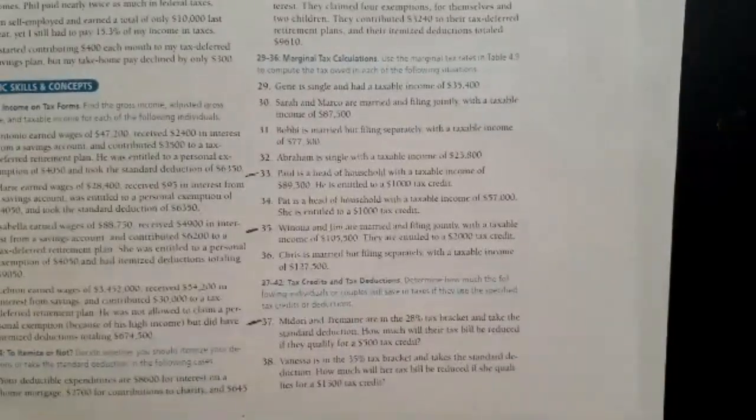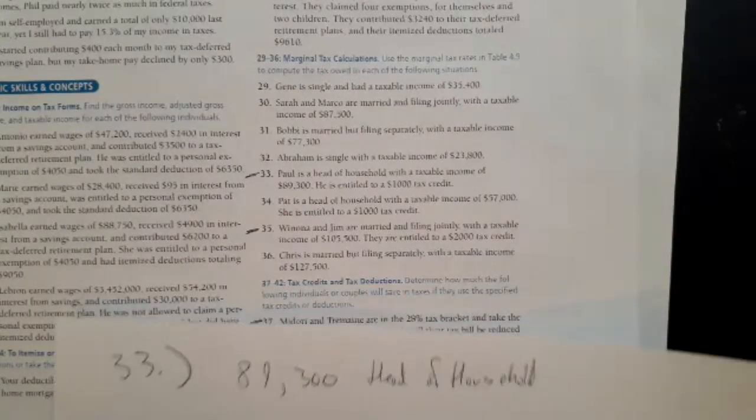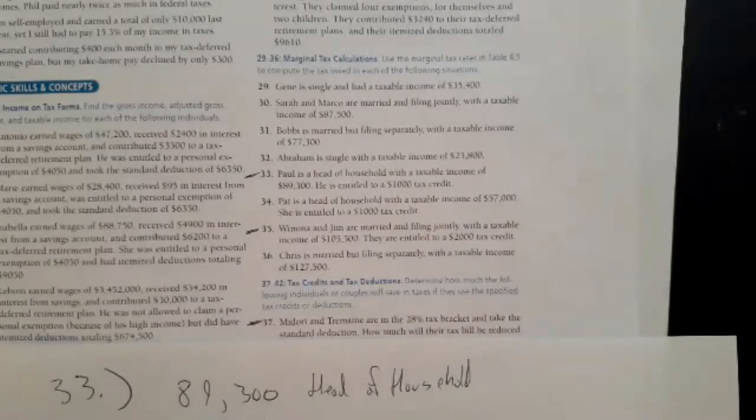Okay, so 33, it says use the marginal tax rate in the table to compute the tax owed in each of the following situations. And so these are going to require a little bit of setup. Trying to think about how to ask you questions about this. It's a bit heavy on the notation, so I don't know how I'm going to get at this. So the key information out of 33 is that he's making $89,300 and he's filing head of household.